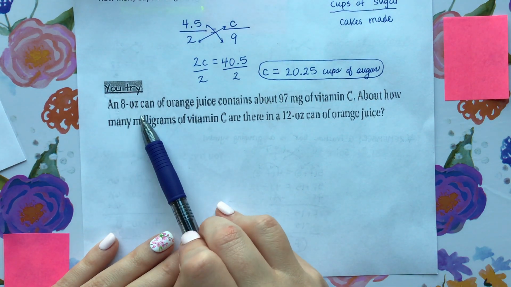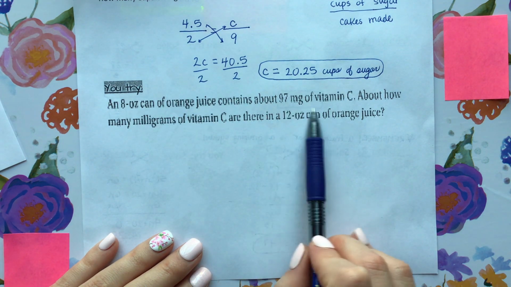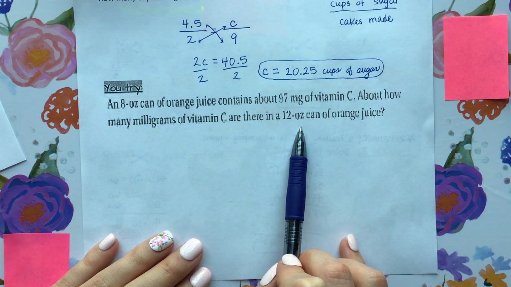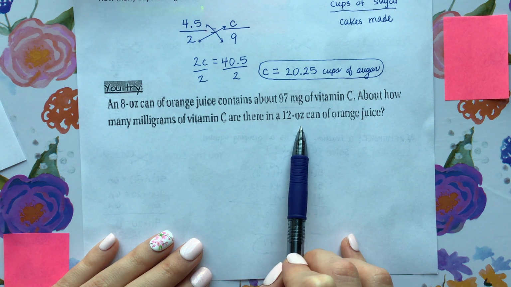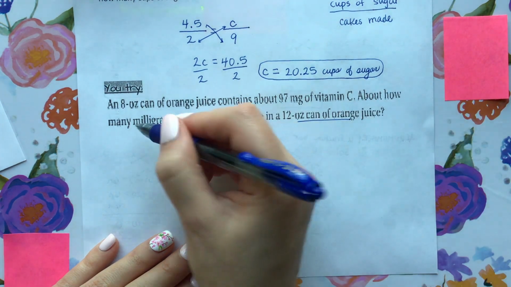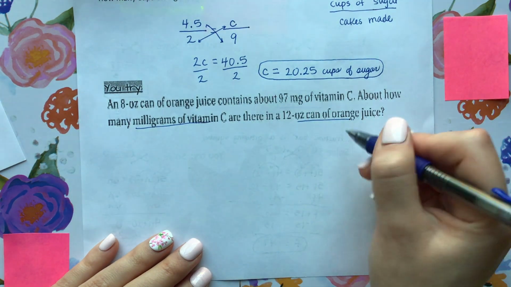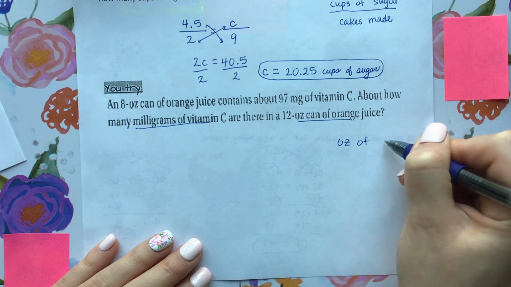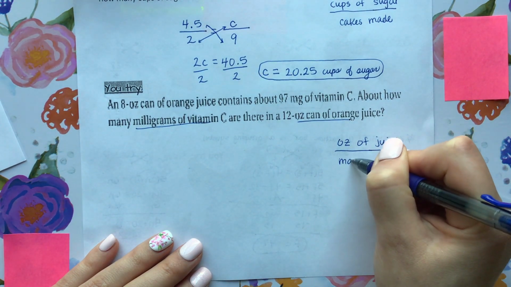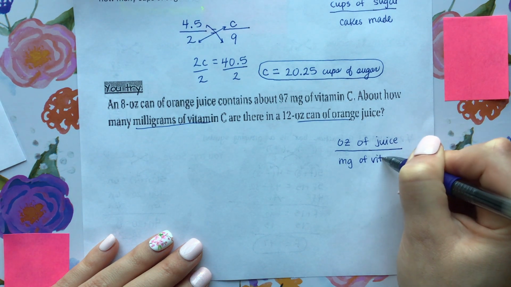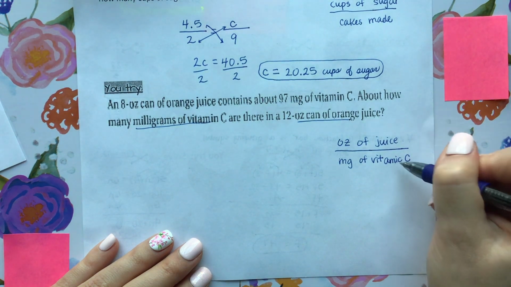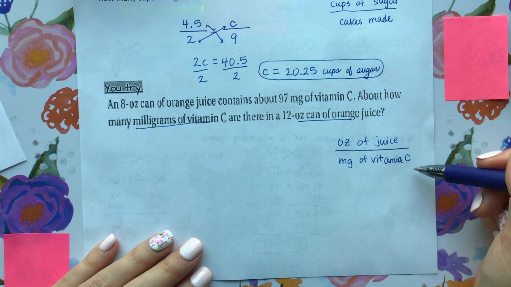So it says an 8-ounce can of orange juice contains 97 milligrams of vitamin C. About how many milligrams of vitamin C are there in 12 ounces of orange juice? So now we're comparing ounces of juice to milligrams of vitamin C. So I'm going to say ounces of juice over milligrams of vitamin C. So this is just getting me organized.